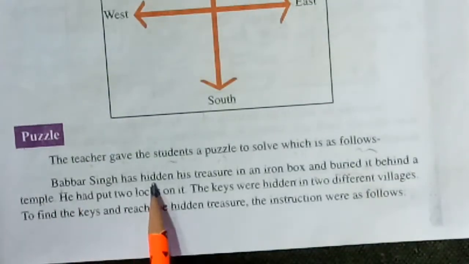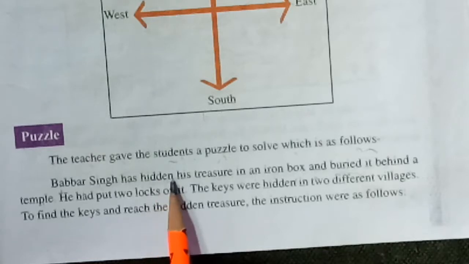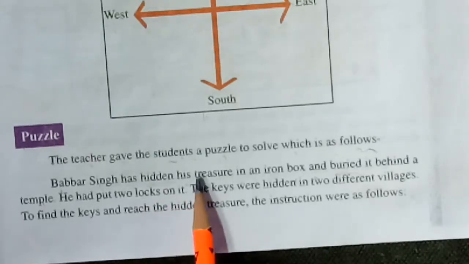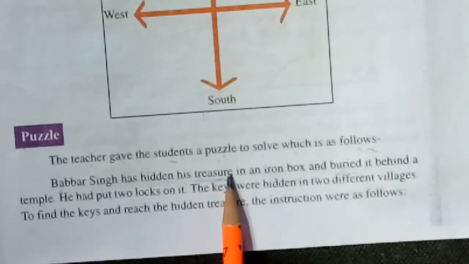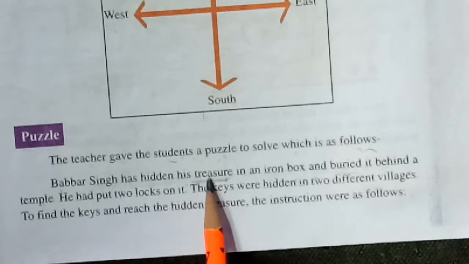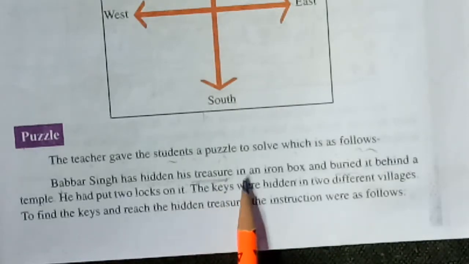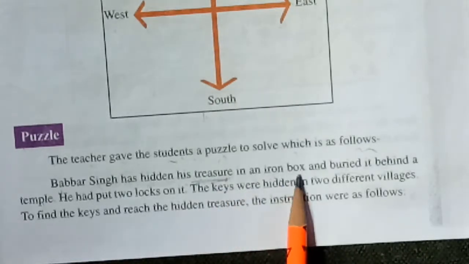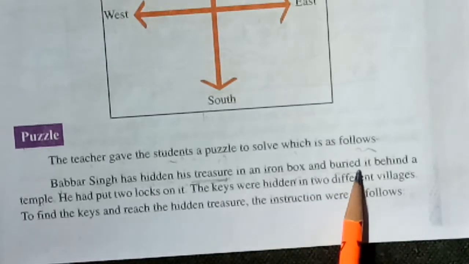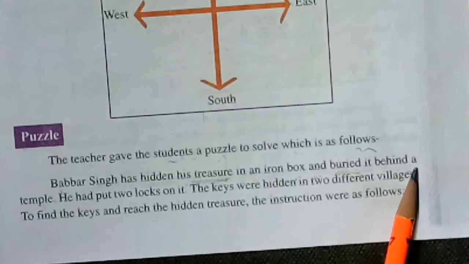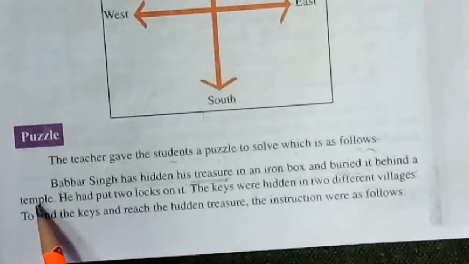Babar Singh has hidden, hidden, his treasure, treasure, in an iron box and buried, buried it behind a temple.